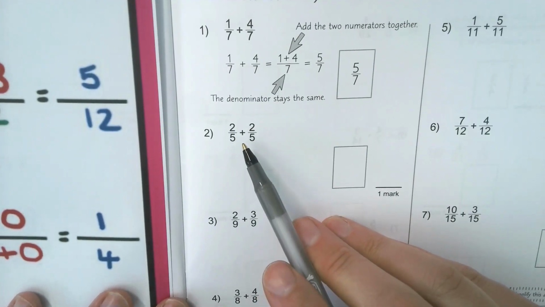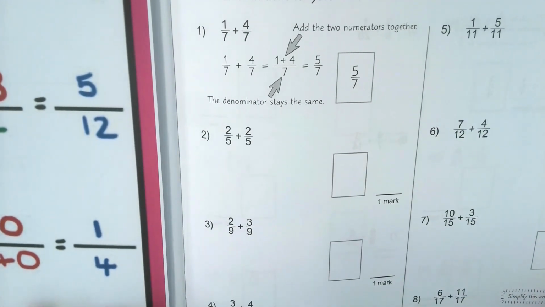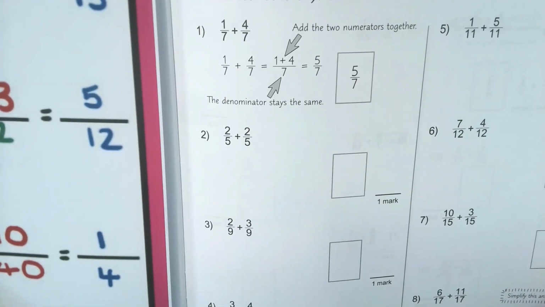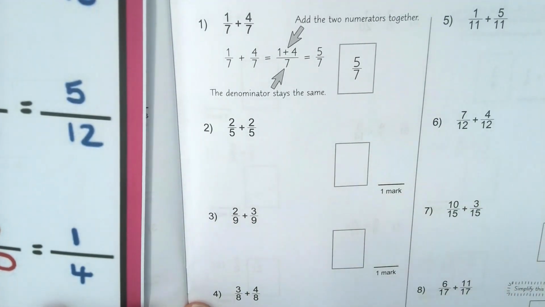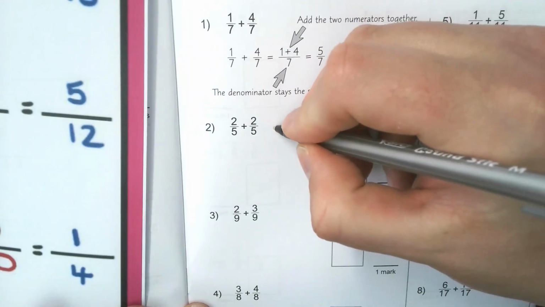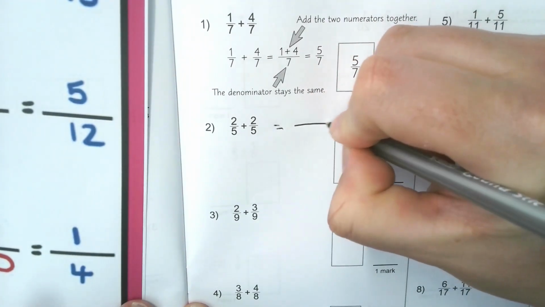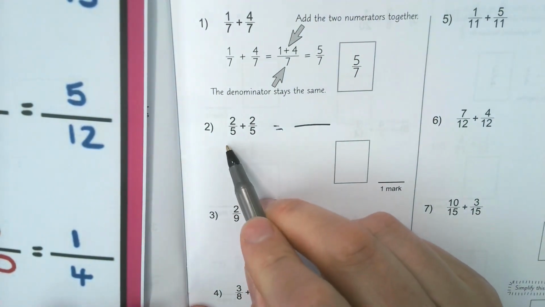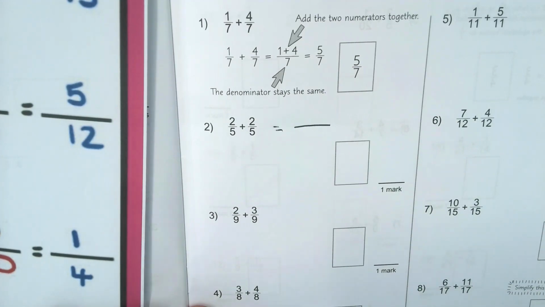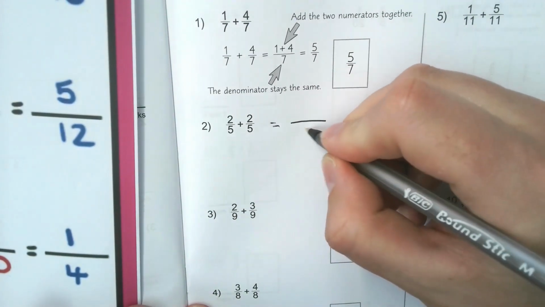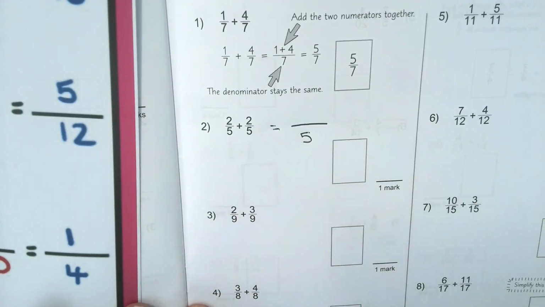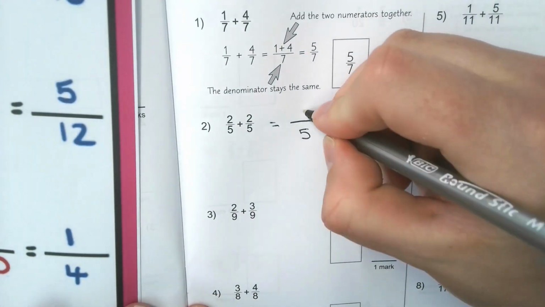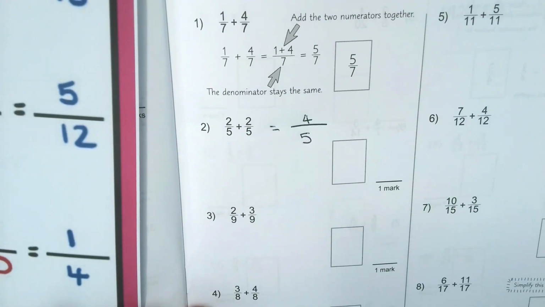We've got 2 over 5, add 2 over 5. Now, I do have a simple method. If both denominators are the same, your answer is going to have exactly the same denominator. So if it's something over 5, add something over 5, my answer is going to be something over 5. All right, let's have a look at the next one. We've got 2 plus 2. What is 2 plus 2? 2 plus 2 is 4. So my answer is 4 over 5.